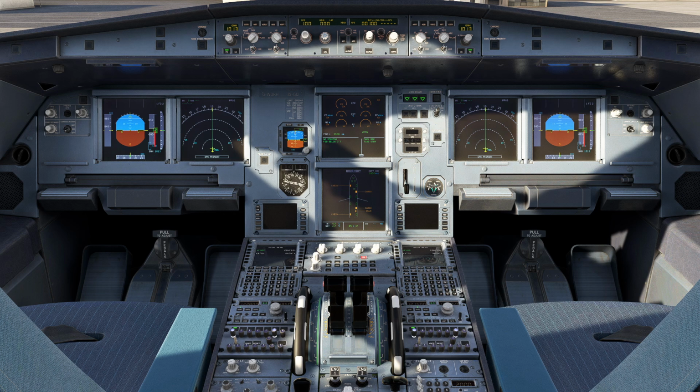All of these 4 displays are related to the EFIS of the EIS, or Electronic Instrument System.